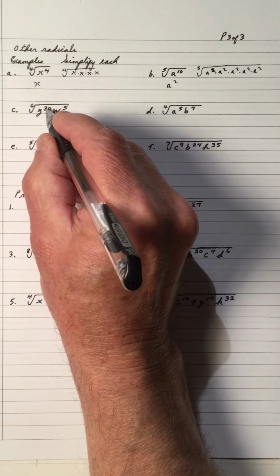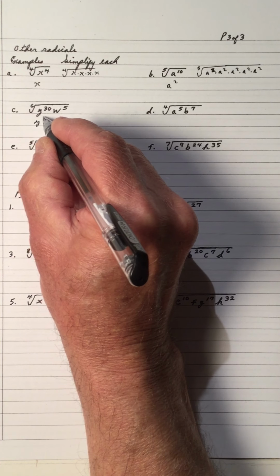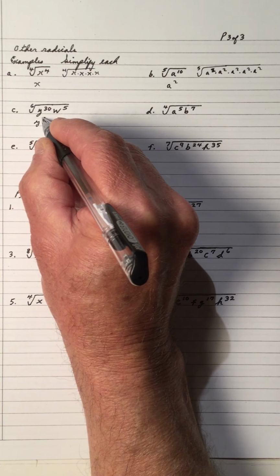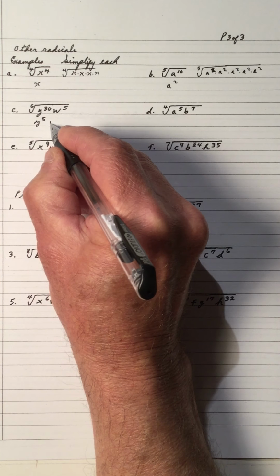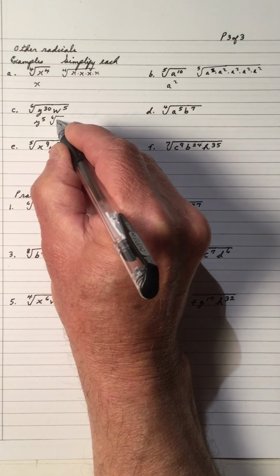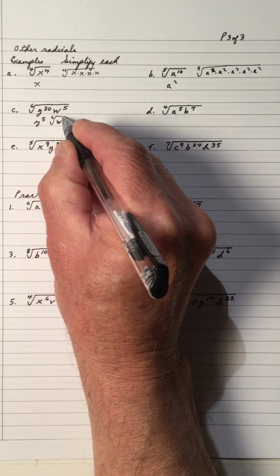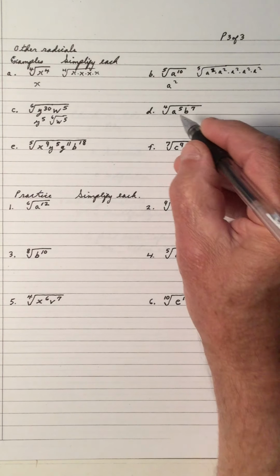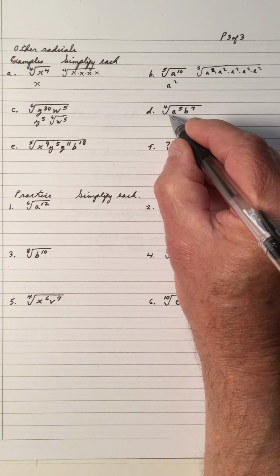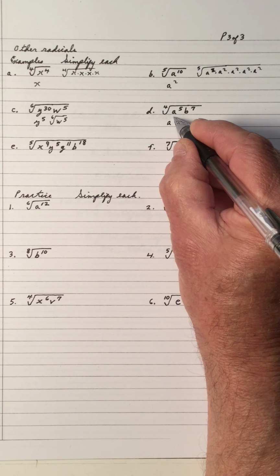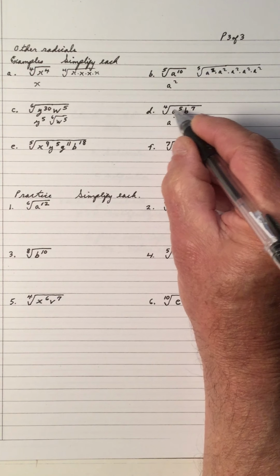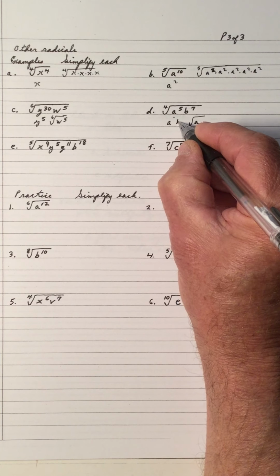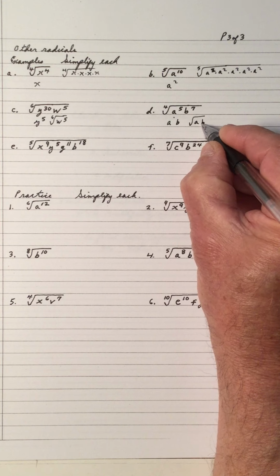Sixth root. 30 divided by 6 is 5. And 5 divided by 6, we can't do it, so we just say sixth root of w to the 5. Fourth root. 5 divided by 4 is 1, and there's 1 left in. 7 divided by 4 is 1, and there's 3 left in.